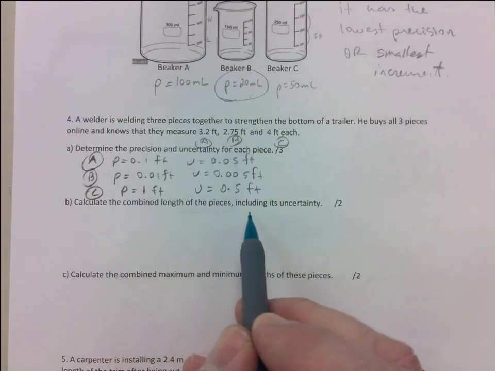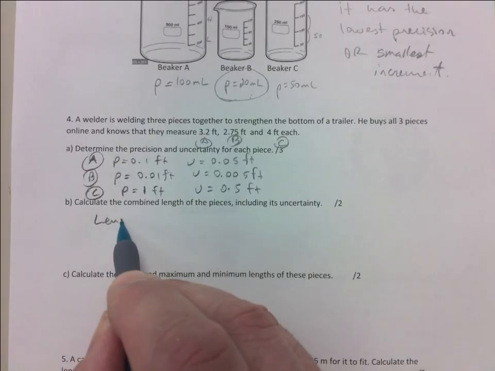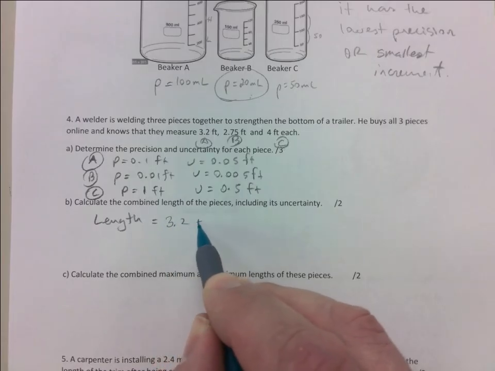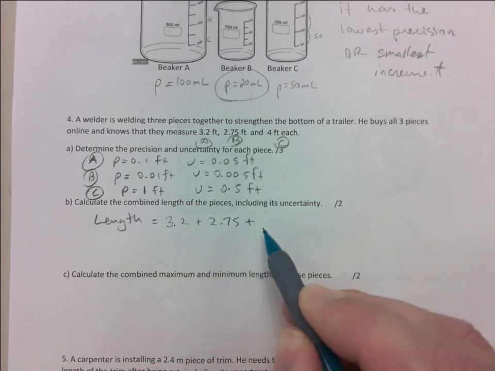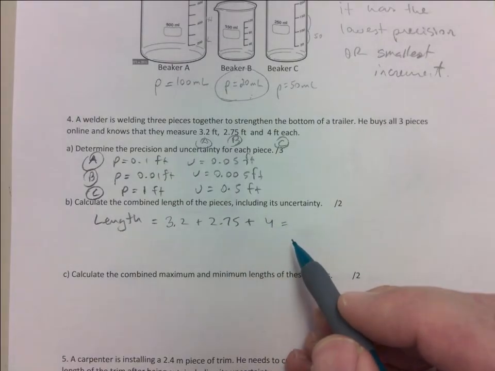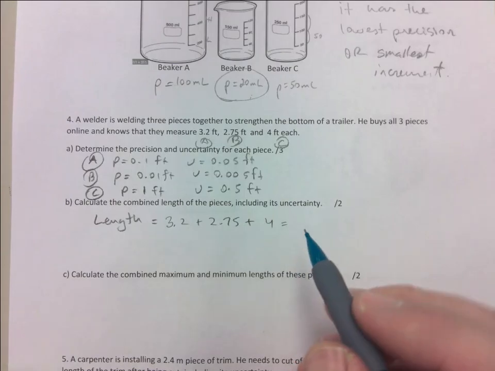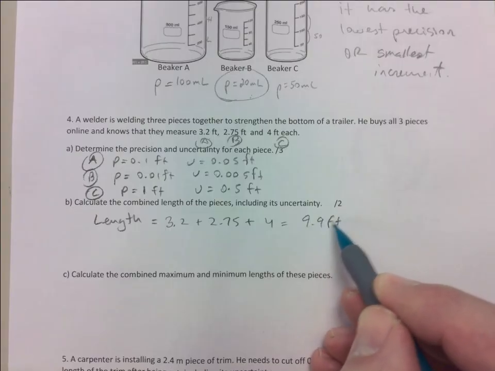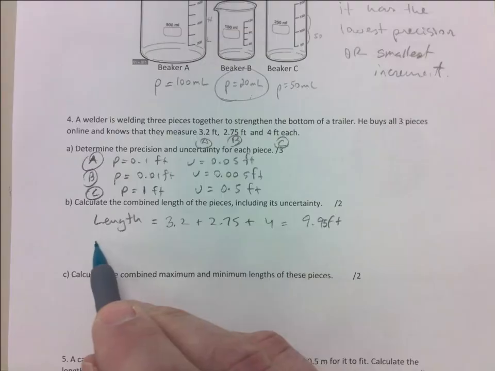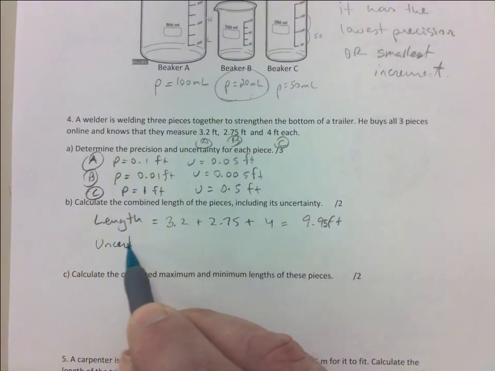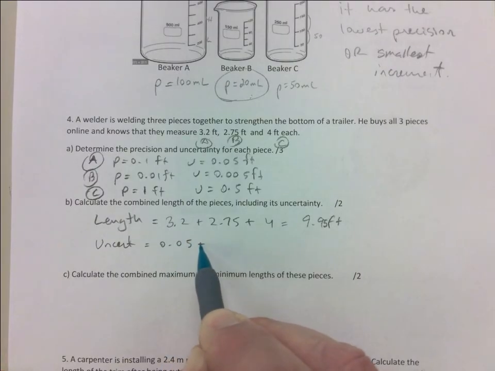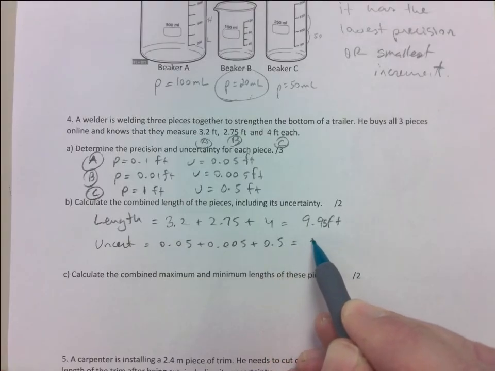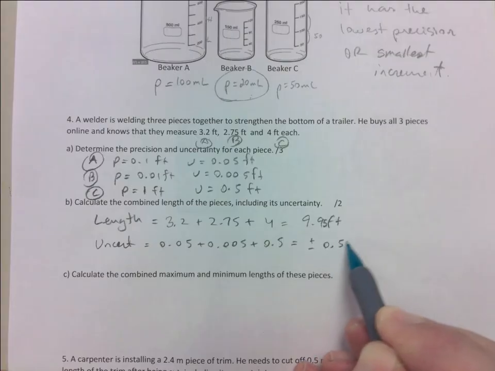What's the combined length of the pieces? Length, if you want to do it this way, that's fine. You've got 3.2 plus 2.75 plus 4. If you add that all up, you get, what do we get? 9.95. 9.95 feet. And the uncertainties would be 0.05 plus 0.005 plus 0.5. That would be plus or minus 0.555.